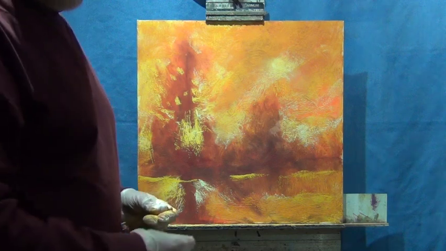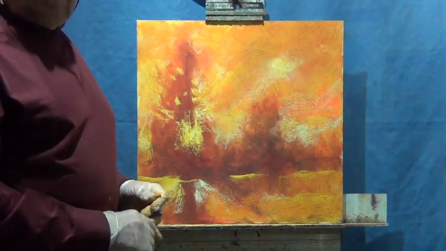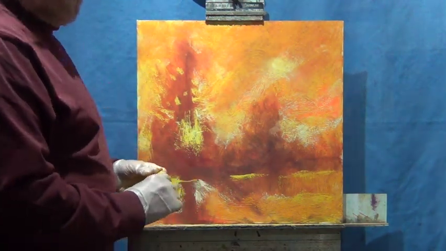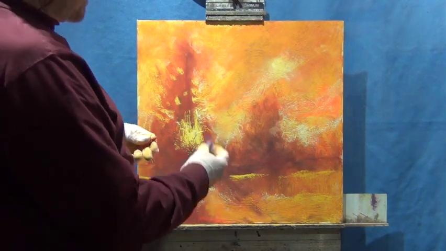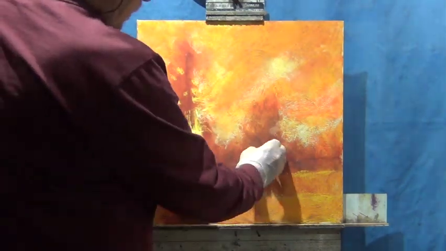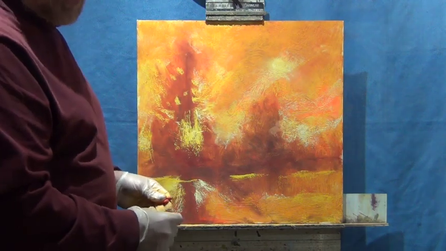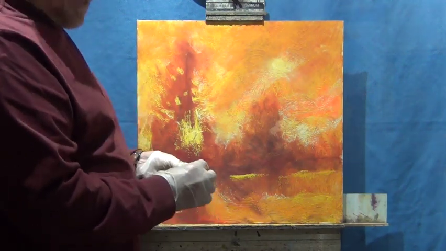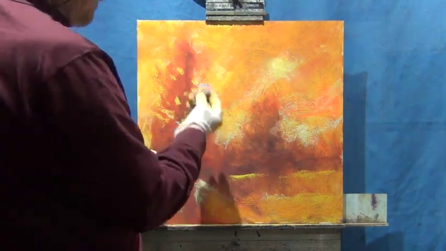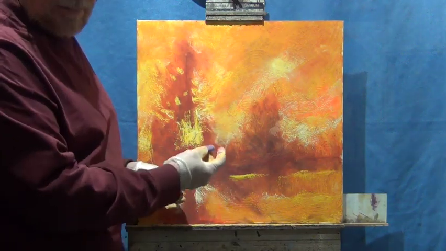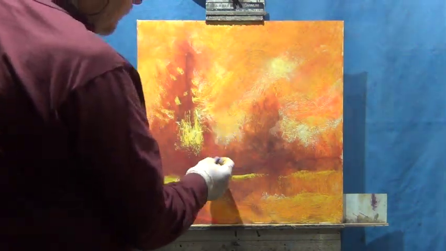So far my values, other than the underpainting, the values I put on top were 7, 8, 9, and 10. These darker areas here I'm pulling out of the 4 and 5 box. And the opposite of yellow, since this is going to be predominantly yellow, is violet.